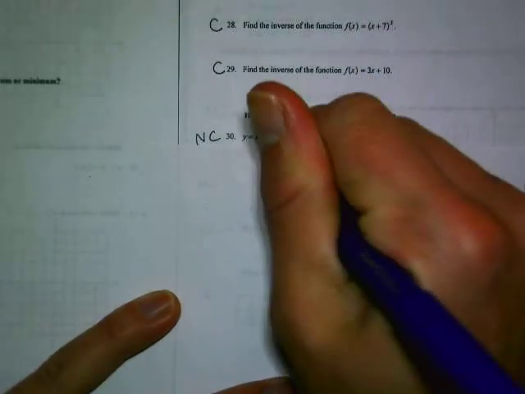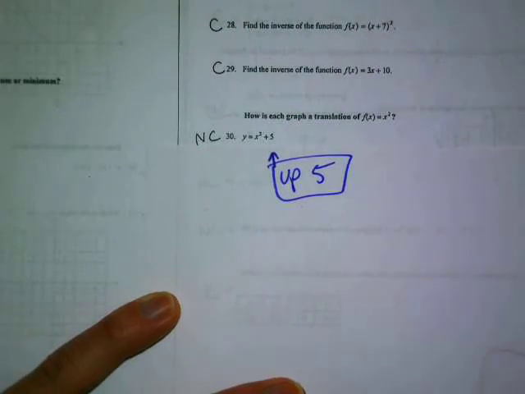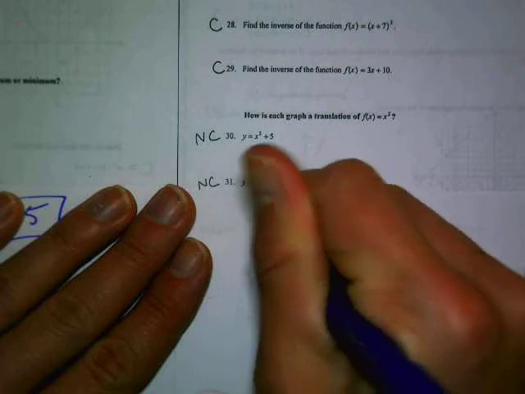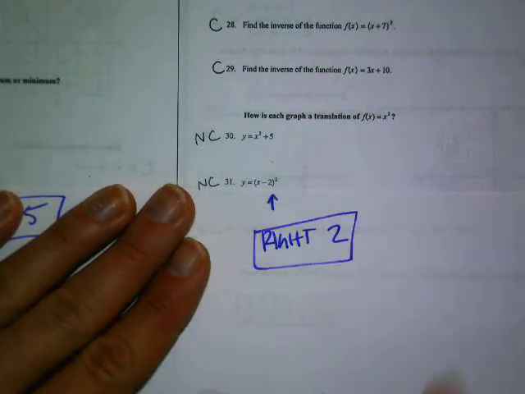How is each graph a translation? Oh, sweet, these are easy. The 5 here on the outside means up 5, and that is all you got to do. The 2 here on the inside is left and right, and it's opposite, so this one is going right 2, and that's all I have to do.